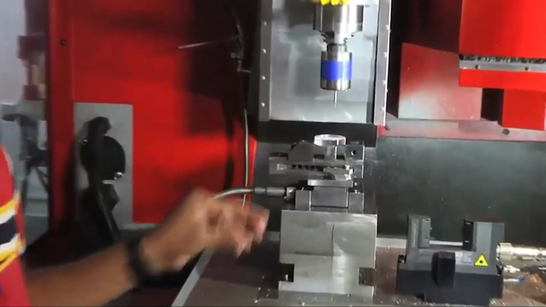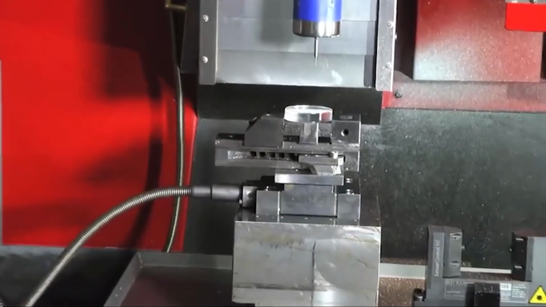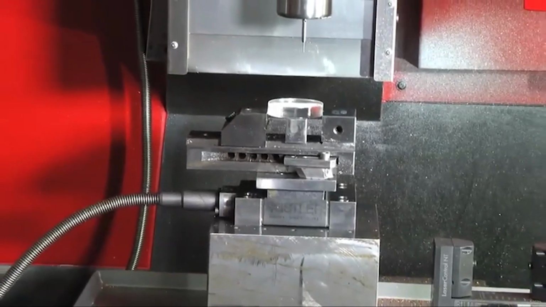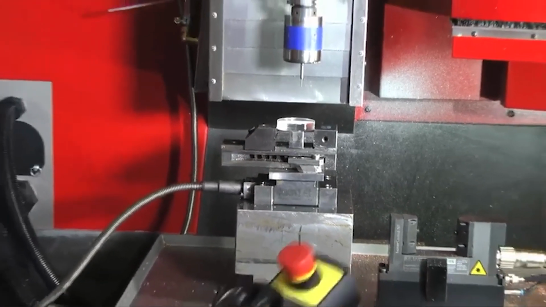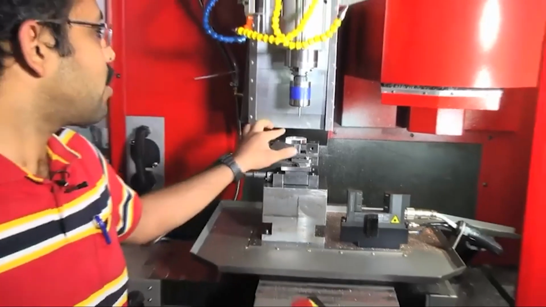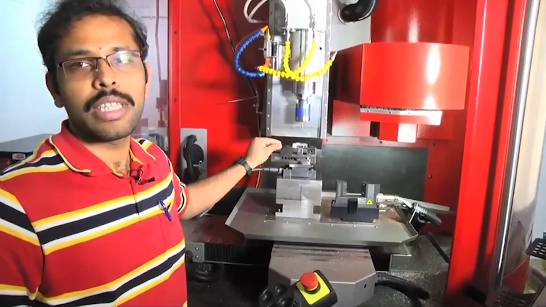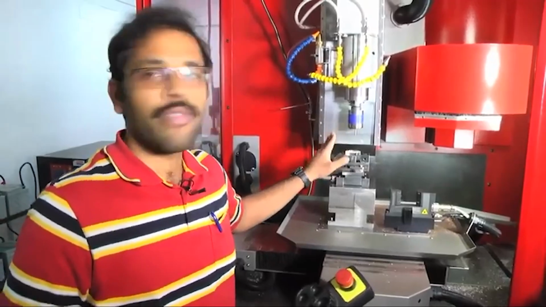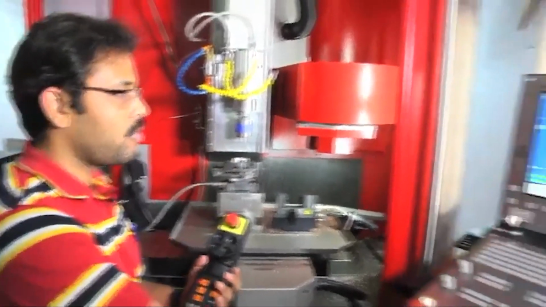Since we are dealing with very precise dimensions, we are using a touch probe to measure the exact dimensions required. So now we will see the surface coordinates of this workpiece, whether the surface is flat or not.